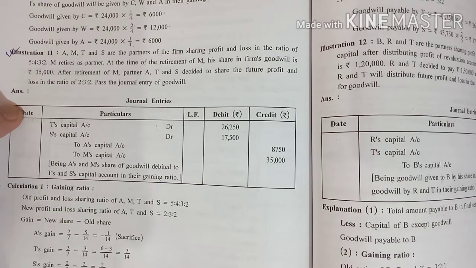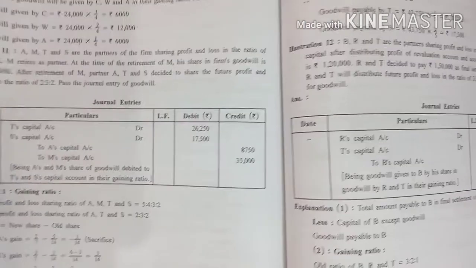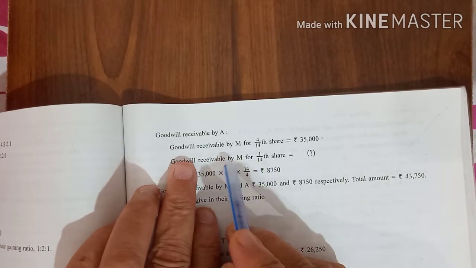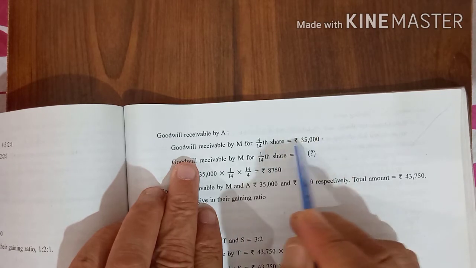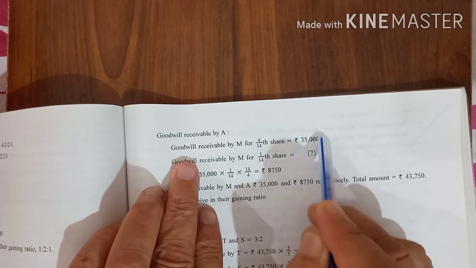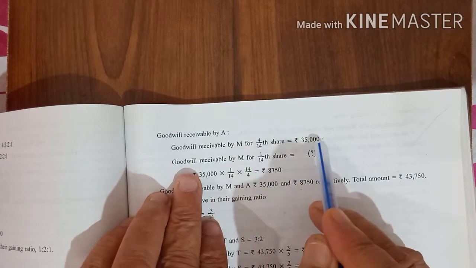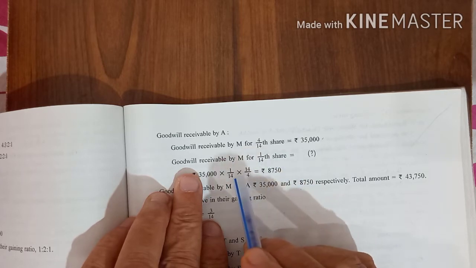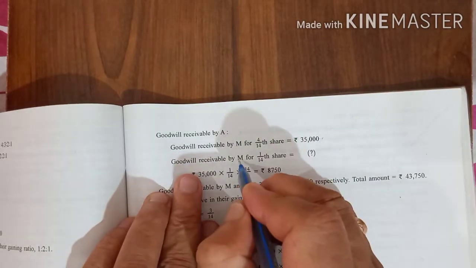A is sacrificing 1 by 14 share of the profit, therefore A will receive goodwill, the amount receivable by A. Now how to calculate? In case of M, if 4 by 14 is equal to 35,000, how much will be 1 by 14 for A? This is not M, this is A.